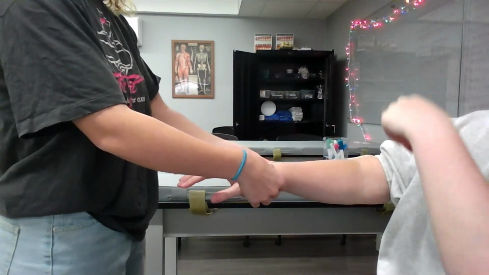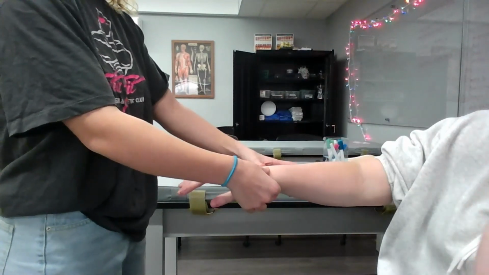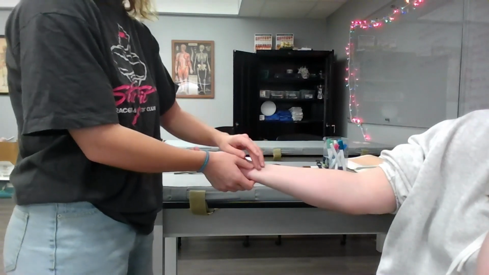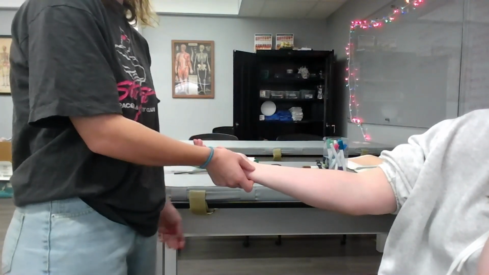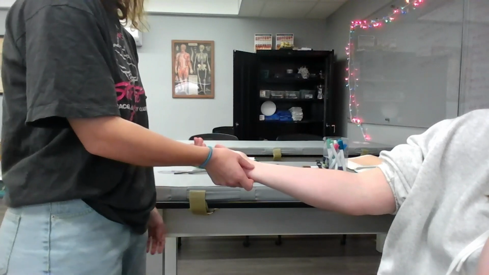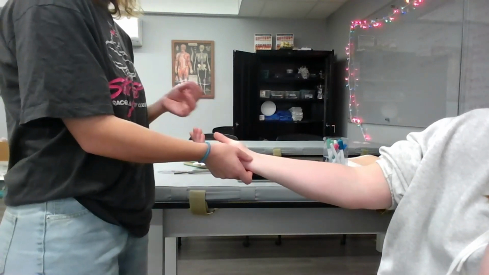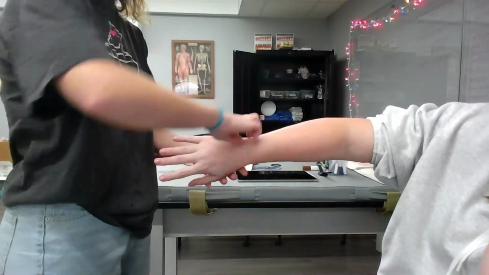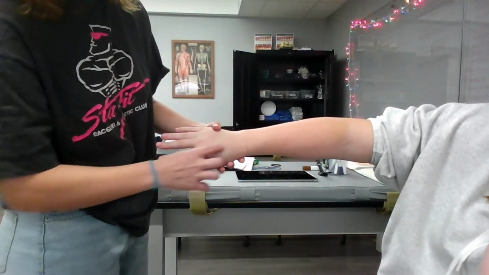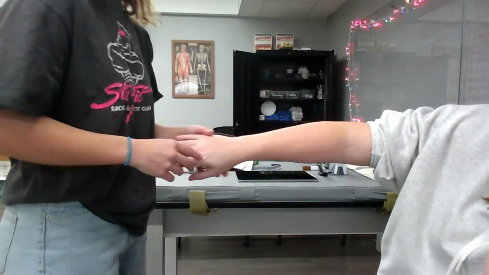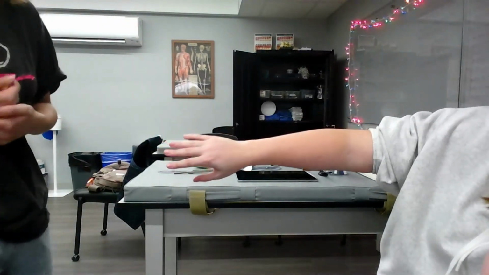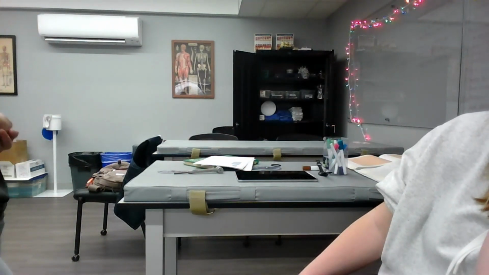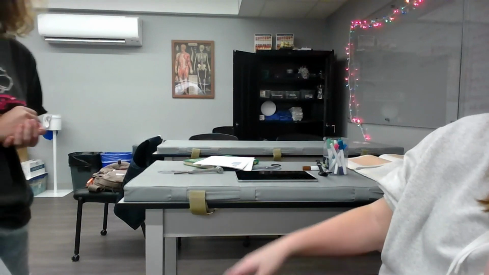So, yeah. Yes. Technically, it's right here. Yeah. And then the insertion is the extensor expansion hood of the index finger. Okay. Rotate. Yeah, it rotates around. Here. And the nerve innervation for this is the posterior interosseous nerve, and the action is extension of the index finger.